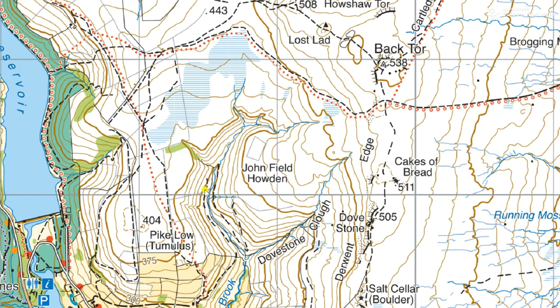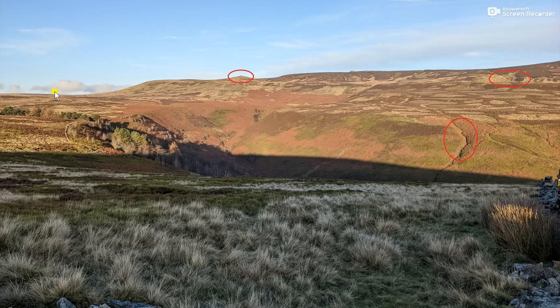So if we were looking straight along it up to the high ground, we could possibly be looking to Lost Lad here, rocky ground of Back Tor, which would mean we're looking from Pike Low area. So if that was the case, we could be looking at this flat area here to be the ground that we mentioned that lies underneath the high ground of here. Let's check. So yeah, that flatter area there, and then up, along, up and down, Lost Lad, up, and then that rocky ground of Back Tor there.